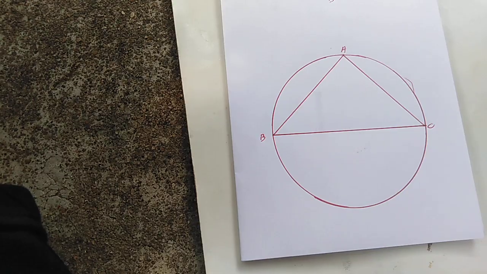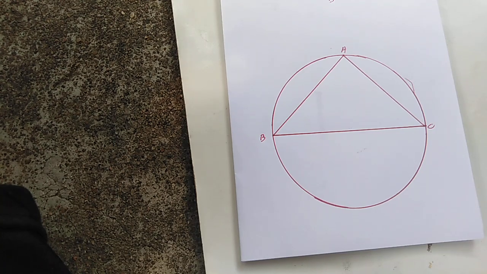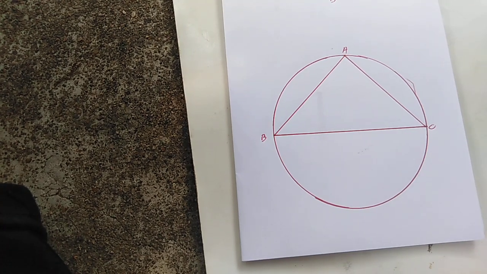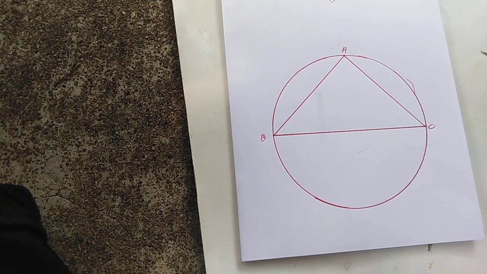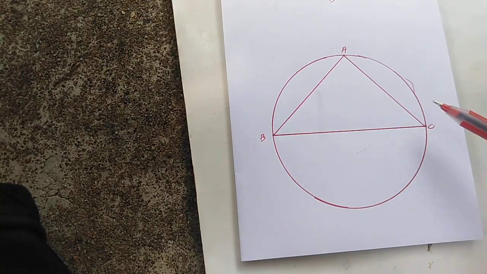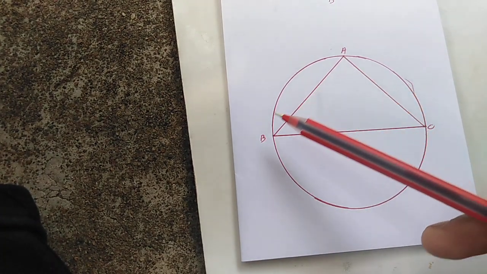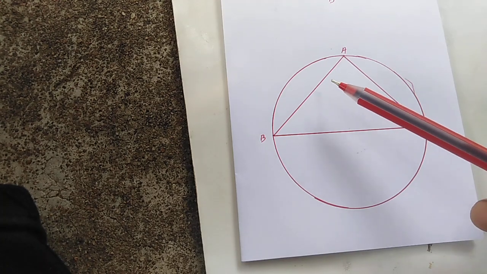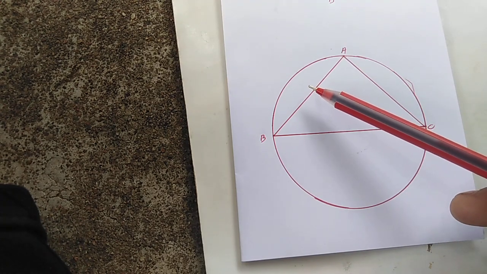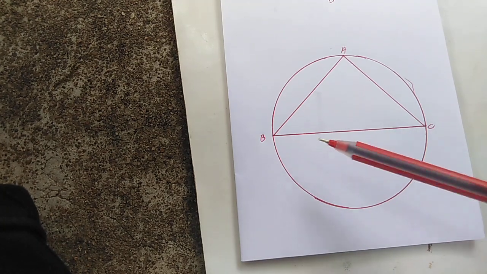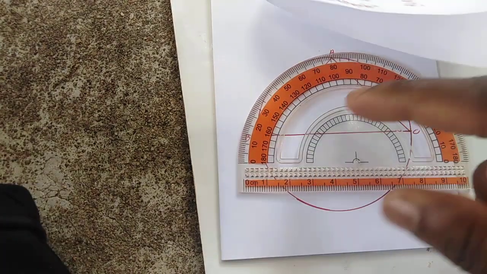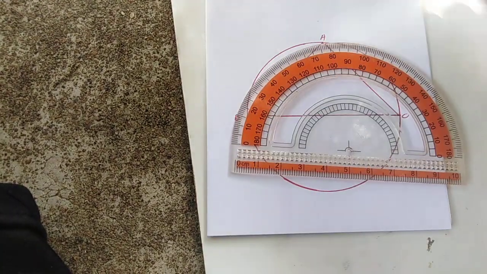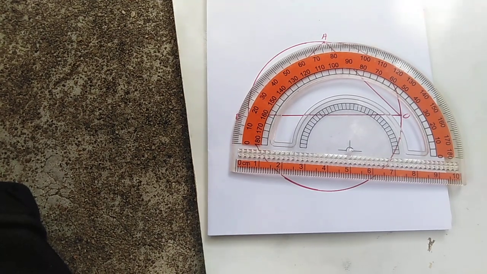Okay, let's talk about the other law. Now the other law states that angles in a semicircle. This is a semicircle. A semicircle is an angle which is halfway, like the way this protractor is. Semi means half, but if it's fully, it's known as a full circle.